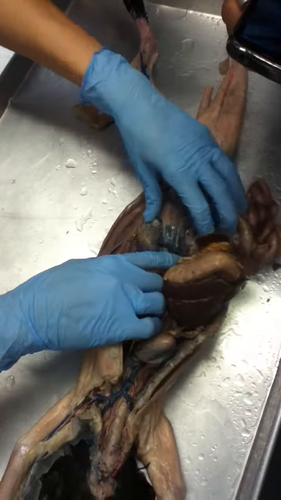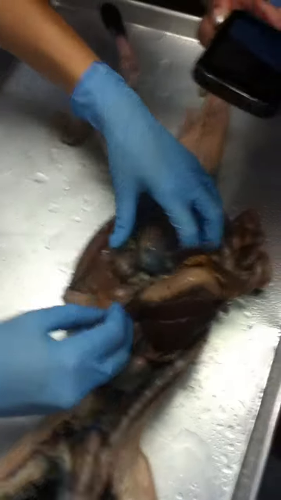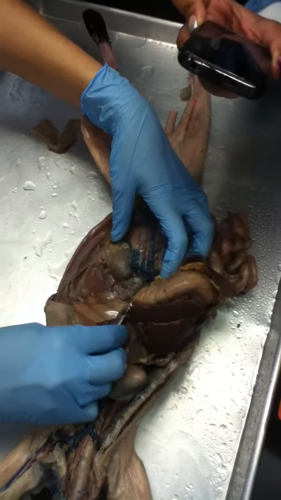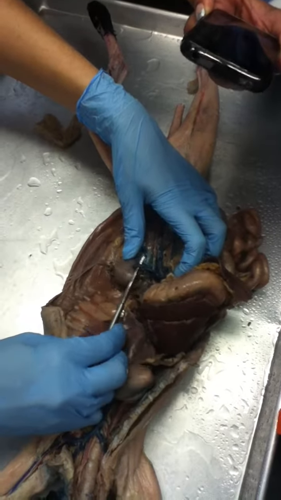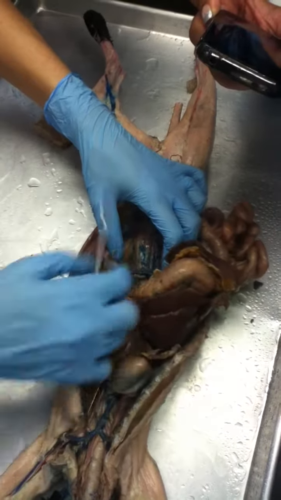Okay? Coming down from that, my next split is my renal artery and vein. Renal meaning of the kidneys. Here's my renal vein, very prominent. Here's my renal artery. Okay?